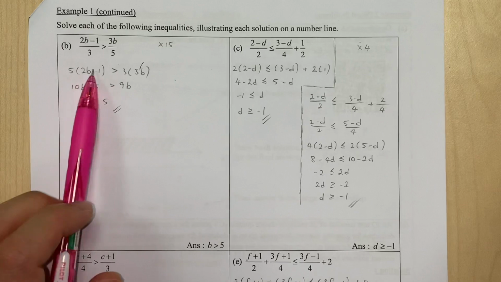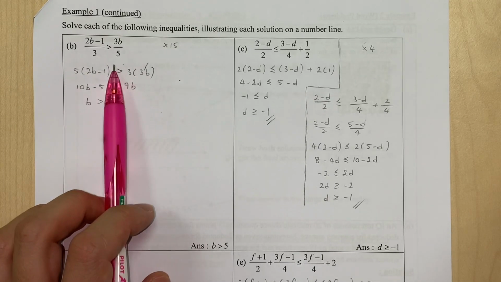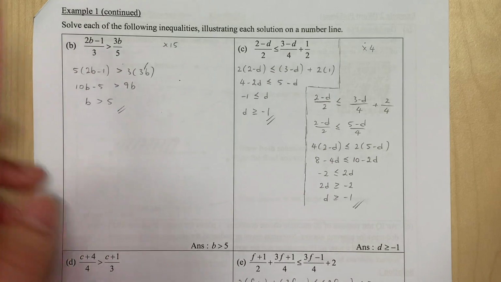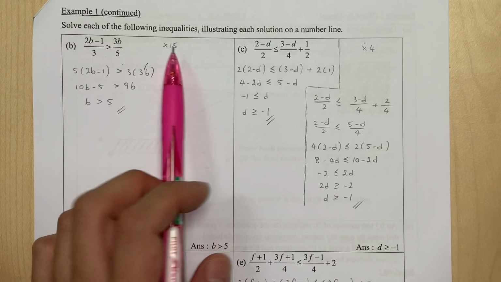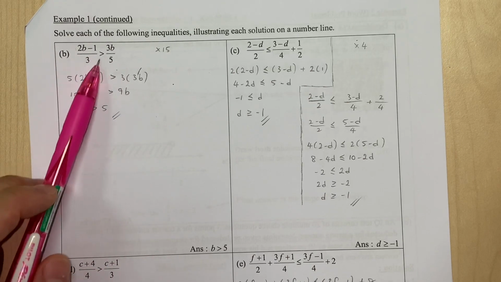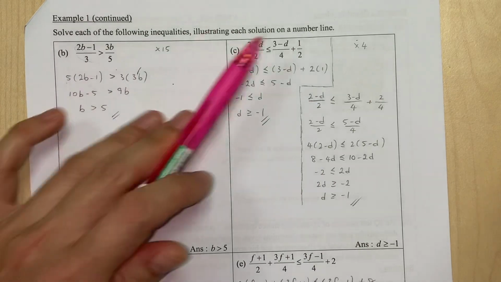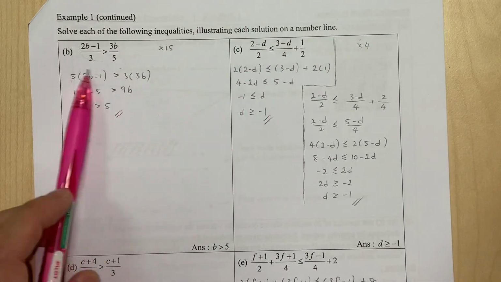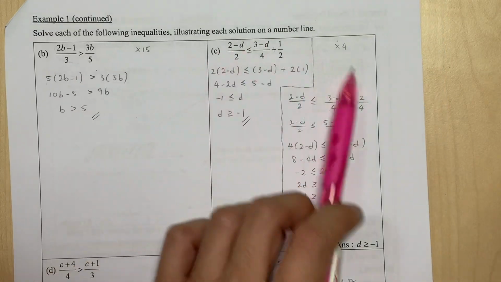Okay, so we're going to do this. This is the classic one. We do this by so-called cross multiply, right? But you must know, like we mentioned the other time, it's actually both sides times 15. So it's times 15, times 15. That's why over here left 5, over here left 3. And once you have this, you just expand and shift things around. You get the answer.